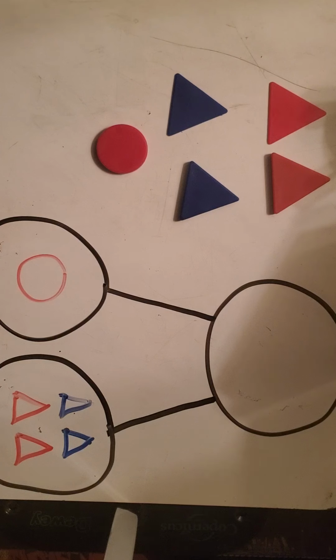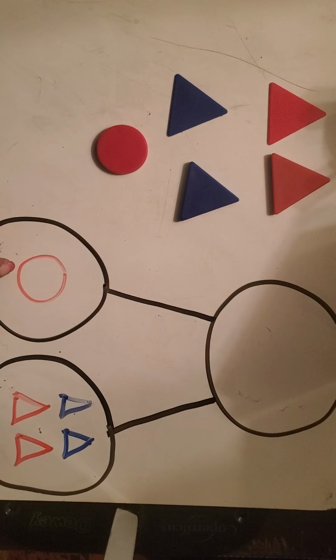All right, so if you can, go ahead and draw these pictures inside of your number bond, okay? Just for practice. So we've got 1 shape in this part, and we have 4 shapes in the other.